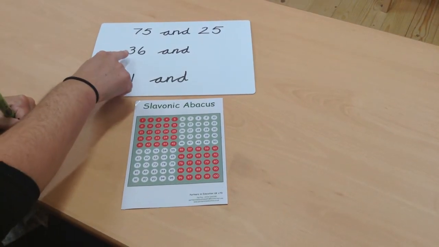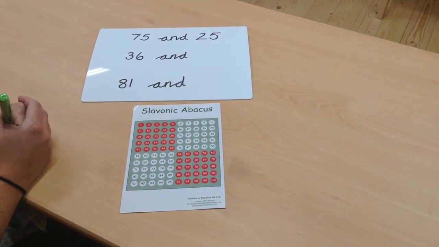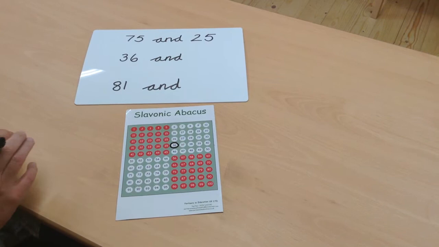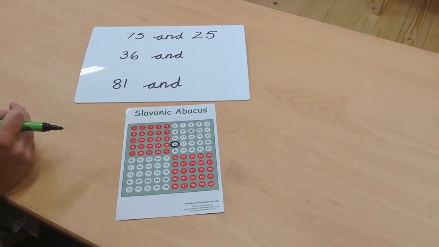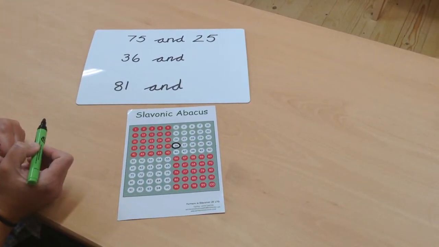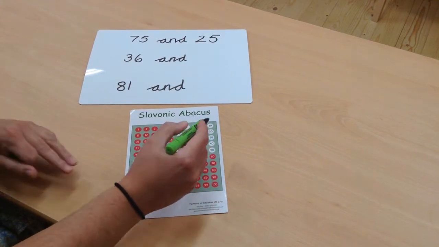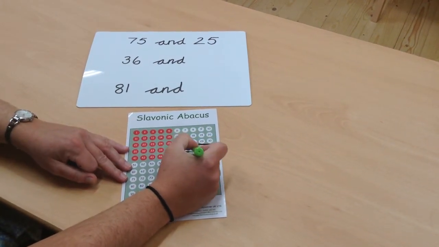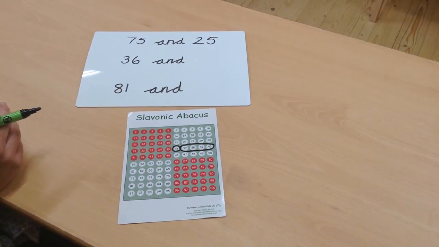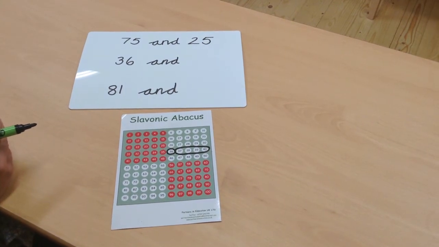We're now going to move on to 36. What do we need to add to 36 to total 100? So I'll find 36 on the abacus, and then I'm going to work out how many more I need to add to get me to the next multiple of 10, which is 40. Using my number bonds to 10 knowledge, I know 6 and 4 make 10. So 36 and 4 make 40. I now need to see how many tens I've got left that will help me total 100.